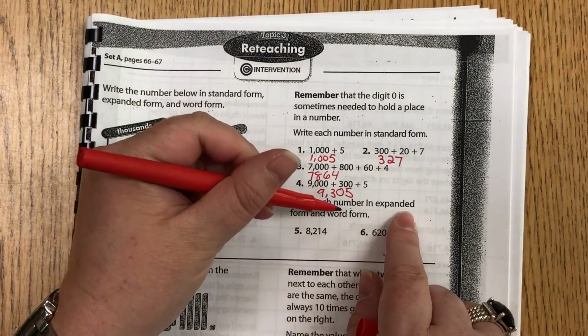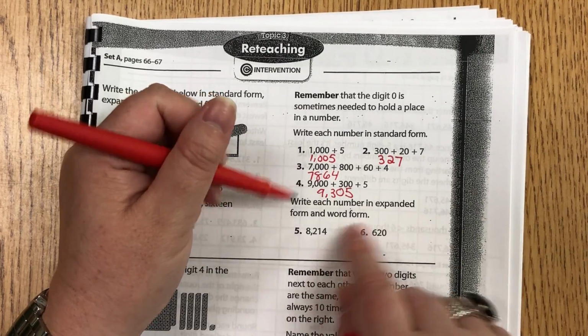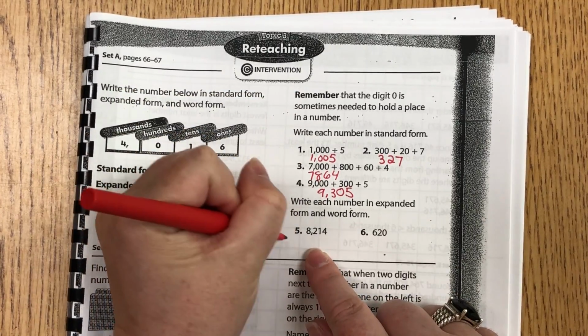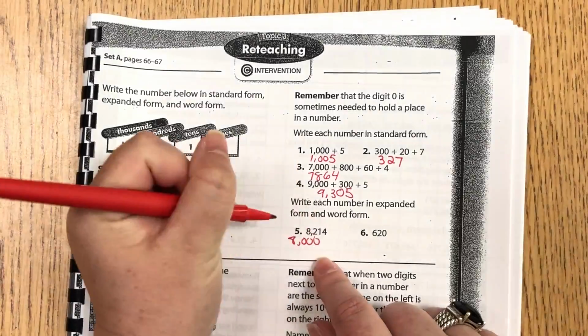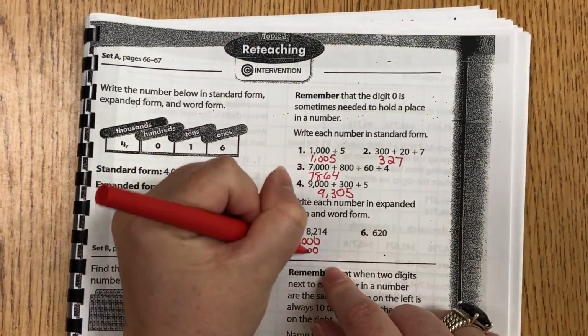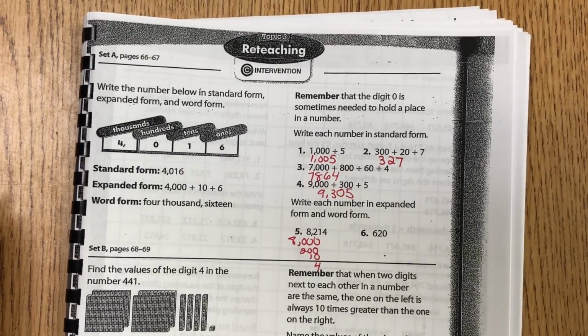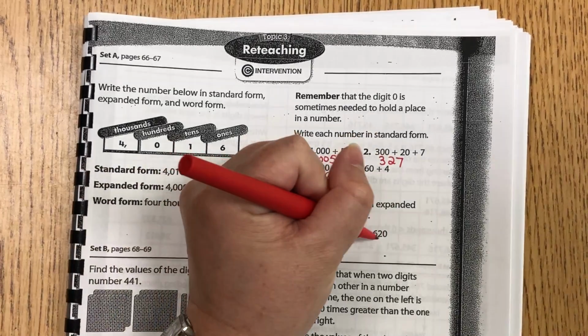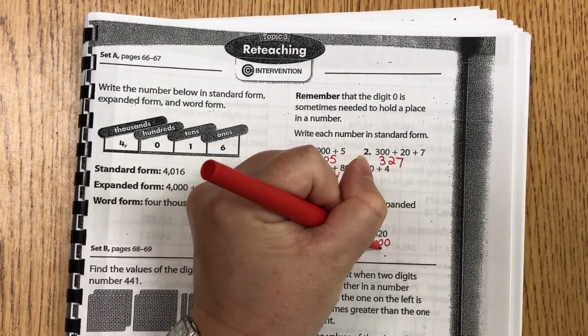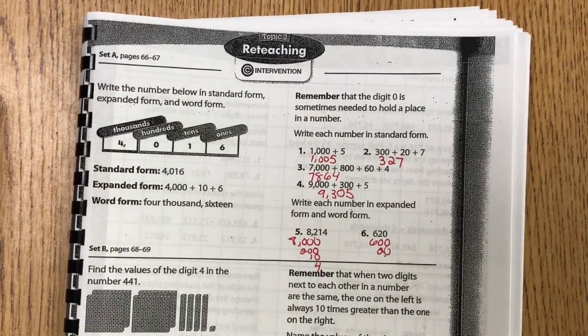Now it's to write each number in expanded form. So it becomes 8,210 and 4. And this 620 becomes 620. That one was simple.